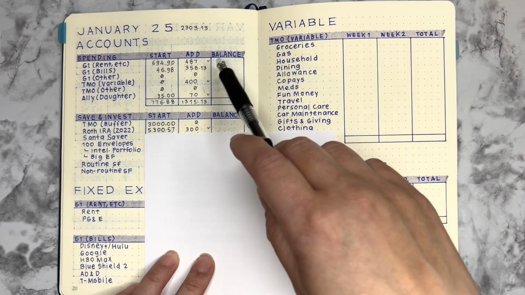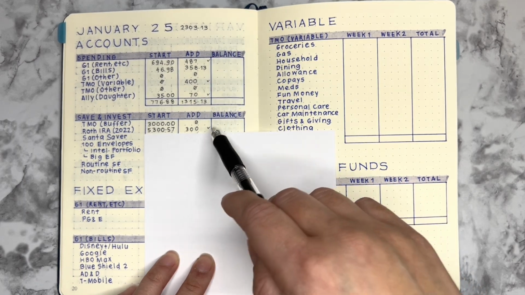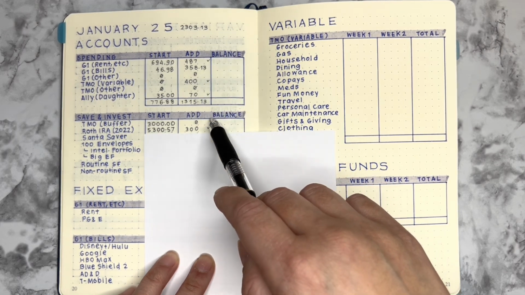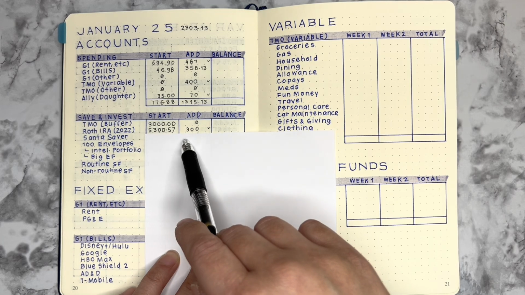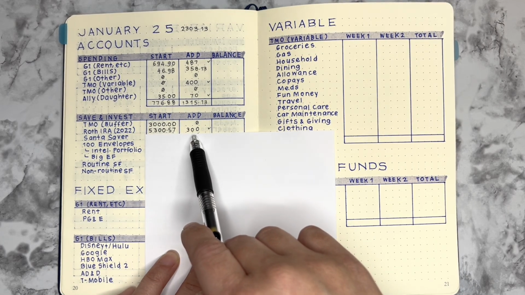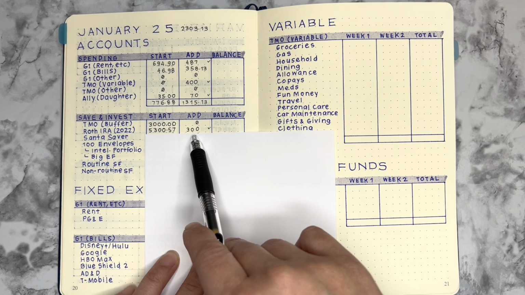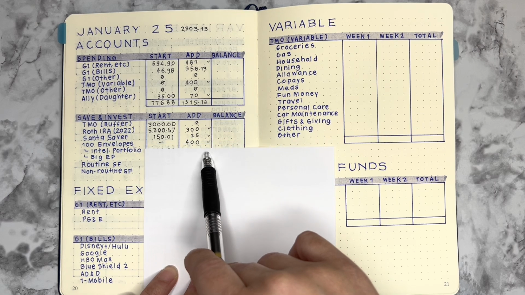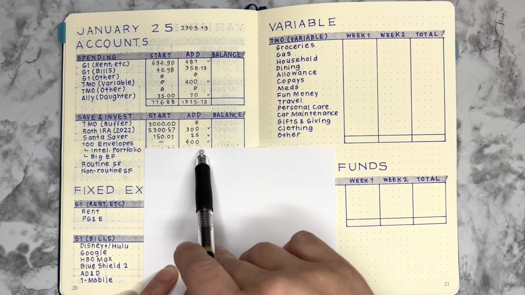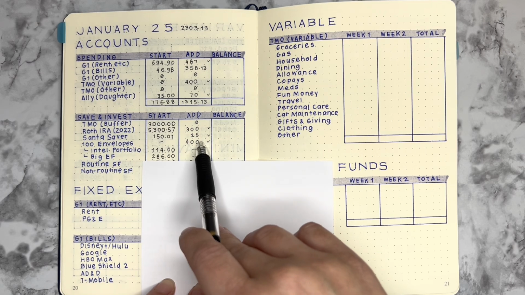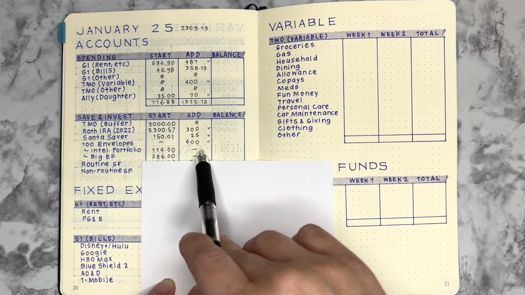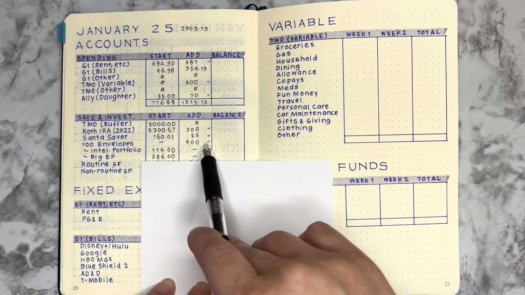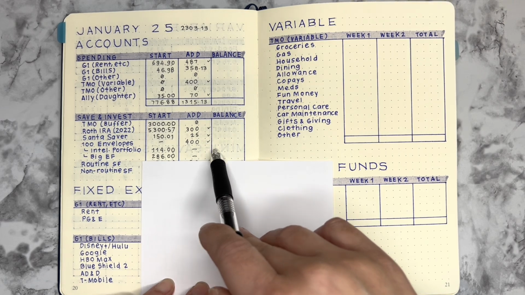Roth IRA. By the way, if you notice these check marks, that means I've sent it already. Some of them are still pending, but I have initiated the transaction. So for Roth IRA, I did send $300 as per my projected budget. Santa Saver gets $25 a paycheck. My 100 envelope challenge gets $400, and that will be distributed among these two things, the intelligent portfolio and my big emergency fund, based on what my 100 envelope challenge results are.